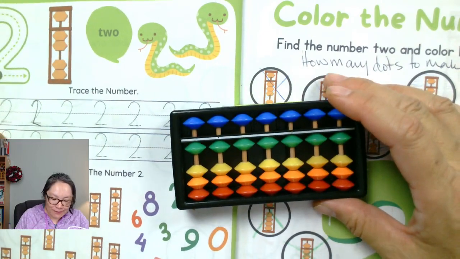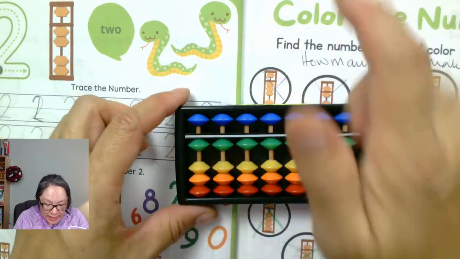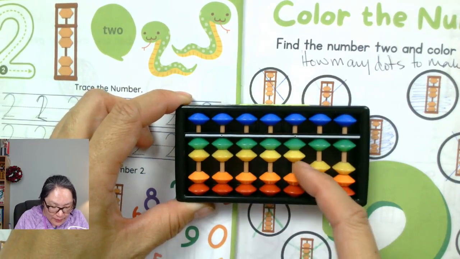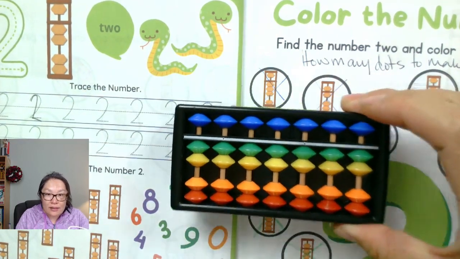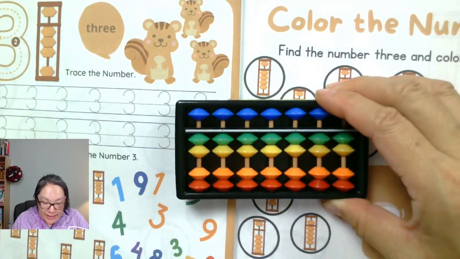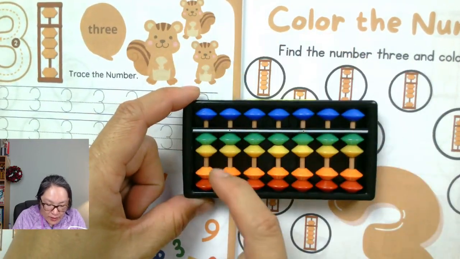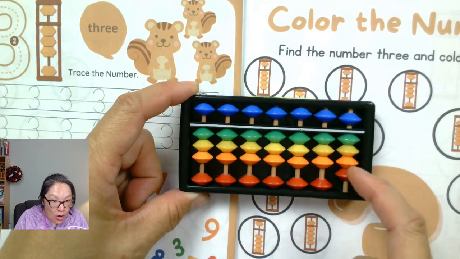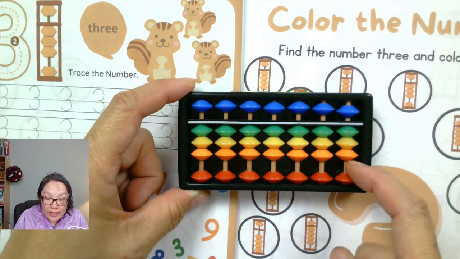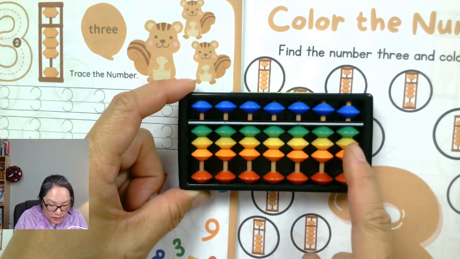I appreciate that. This is 2: 2 snakes, 2 beads on the abacus. 1, 2, 2, 2, 2, 2, 2, 2. Make sense? And so we do 3. 3 is easy. How do we know? 1, 2, 3 chipmunks. 1, 2, 3 beads. So if these are all 3s, 3, 3, 3, 3, 3, 3, 3.